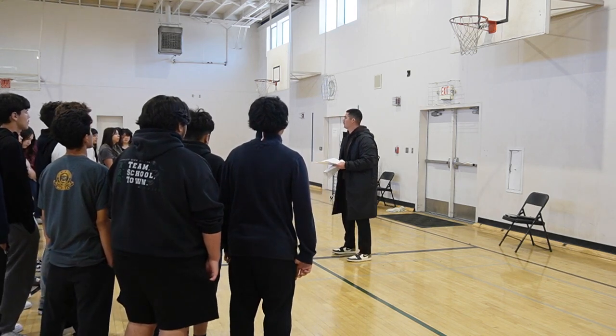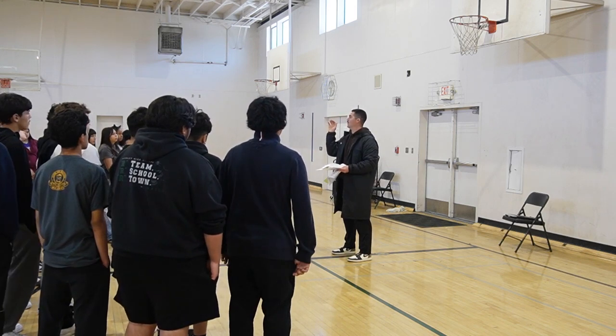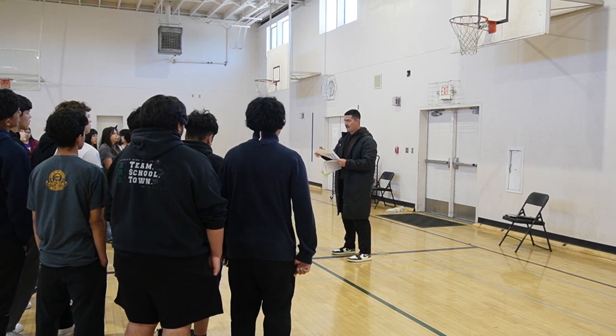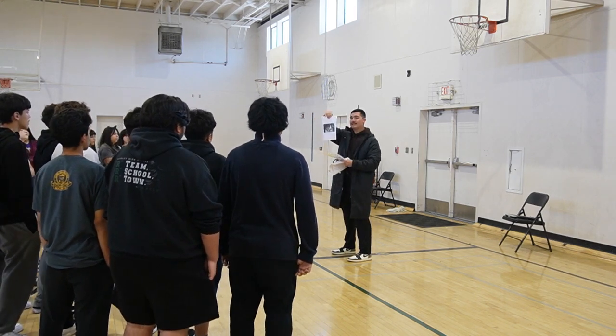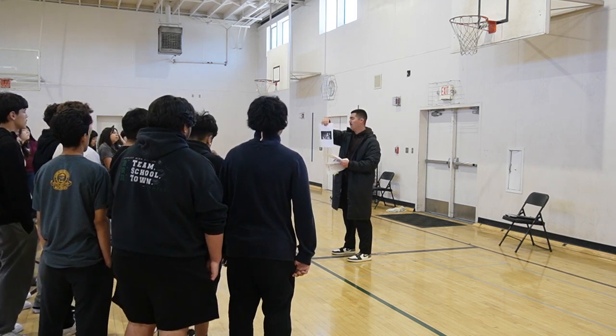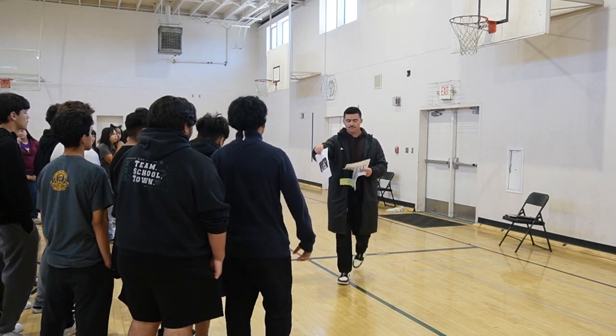So the first one you have is what? Base. Then your second is what? Elbow. In this picture, you will see a nice gentleman, and you will look at his elbow. Look at how straight his elbow is. Look at where it's pointing. It's pointing at his target.